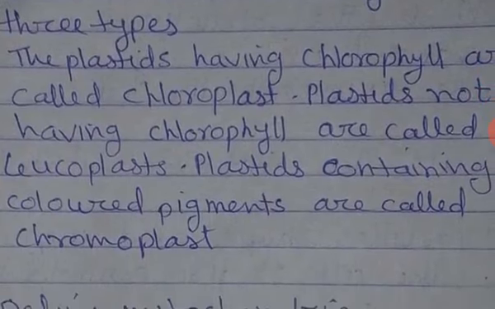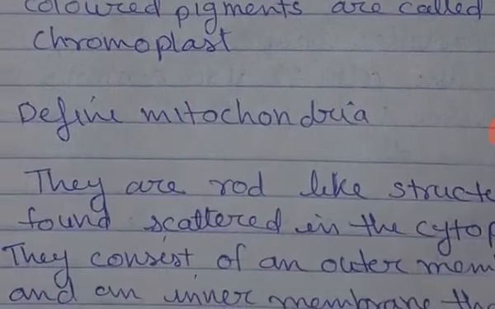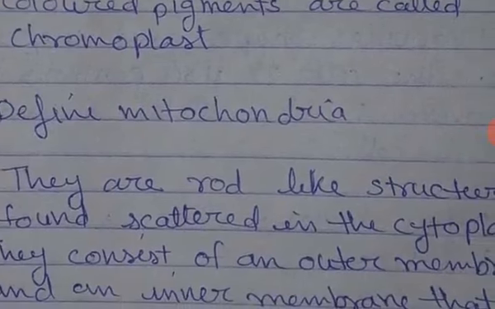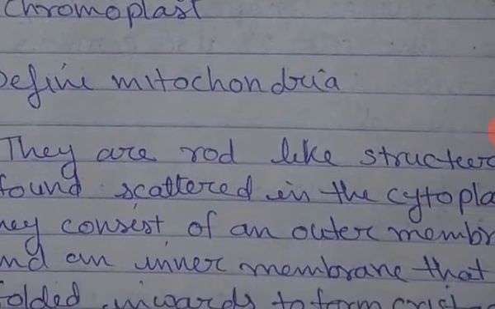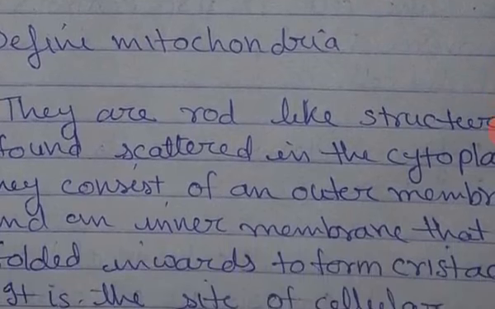Plastids are either disc-like or globular structures bounded by a double membrane. They are of three types, and the first is the plastid having the chlorophyll called the chloroplast. Plastids not having the chlorophyll are called the leucoplast, and the plastids containing the colored pigment are called the chromoplast.